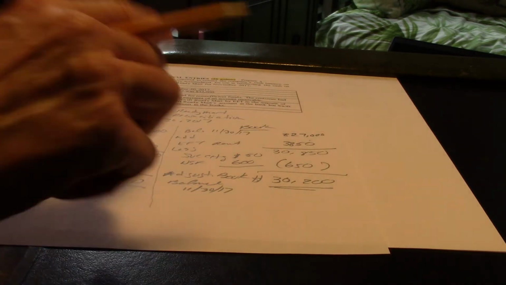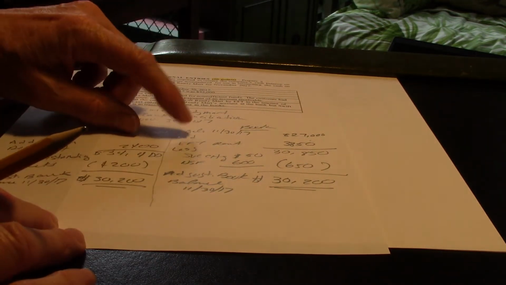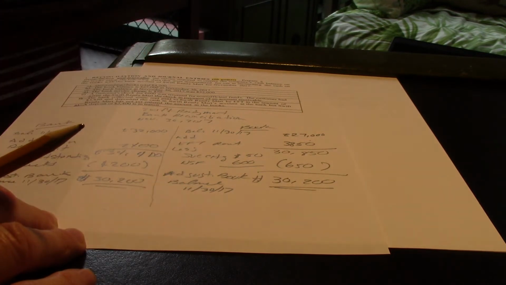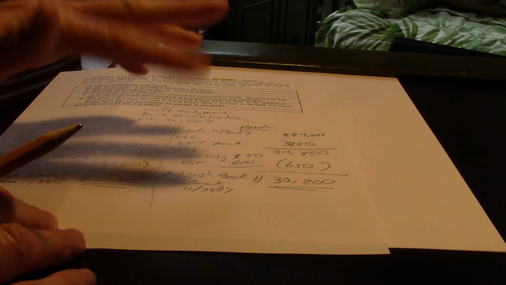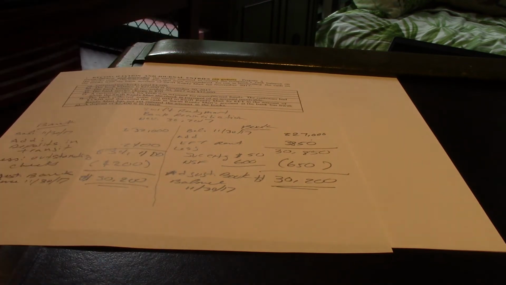So they all will involve cash. If it's add, you debit cash. If it's less, you credit cash. And then the other side will be whatever seems appropriate depending on what you're doing. All right, so we need a journal.